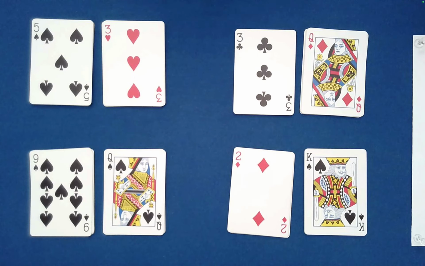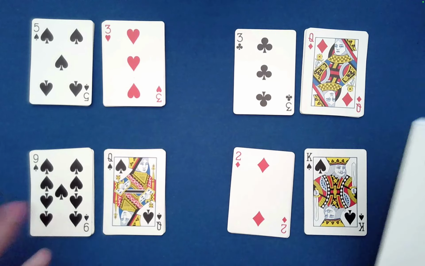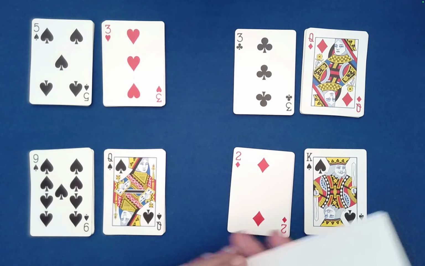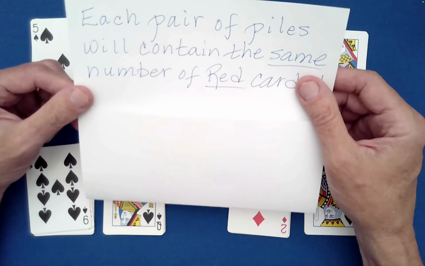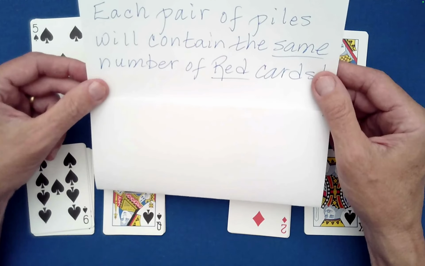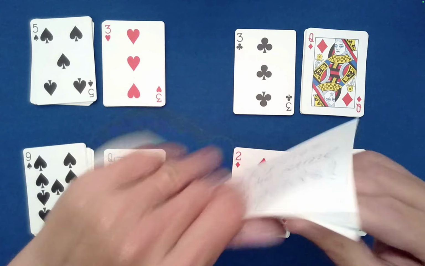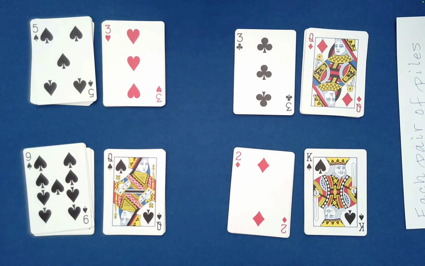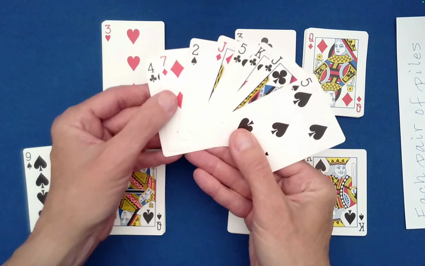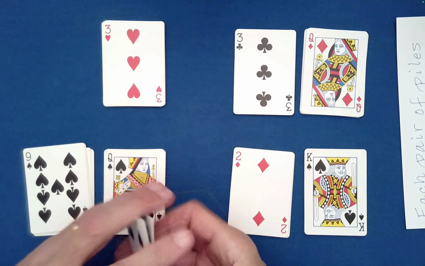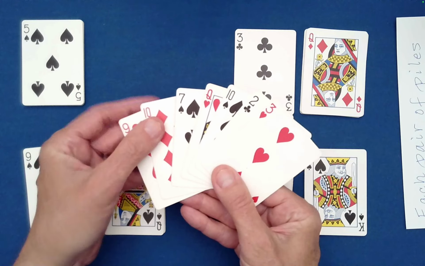Okay, so I have a written prediction off to the side, so let's take a look at that. And I want you to think about what I could possibly know about these pairs of cards. Well, this is the prediction: each pair of piles, so we have 4 pairs, will contain the same number of red cards. That's easy to verify or disprove. So how many red cards do we have here? 1, 2, as you can see. And I'm claiming, amazingly, there'll be exactly 2. 1, 2, 3, 4.